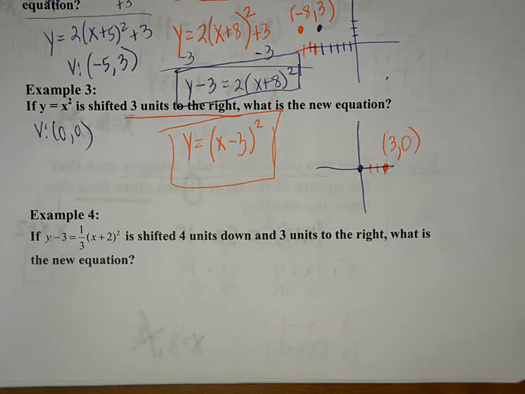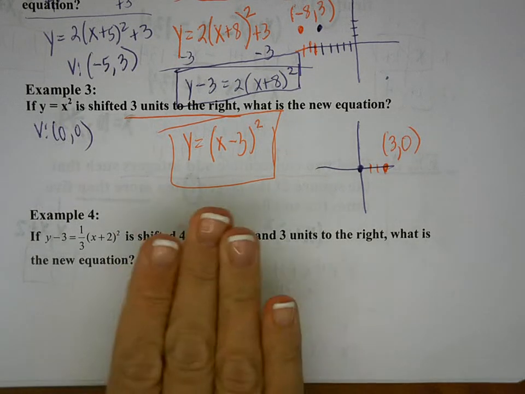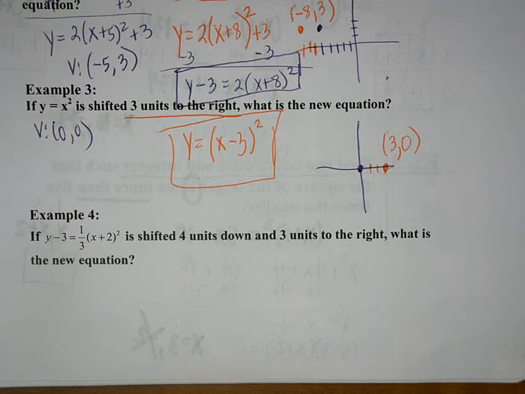How many of you got it right? Nice. Okay, those of you that didn't get it right, are we good now? I don't know how to write it. Have a hard time writing it?